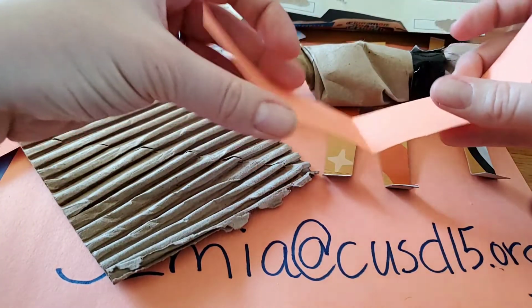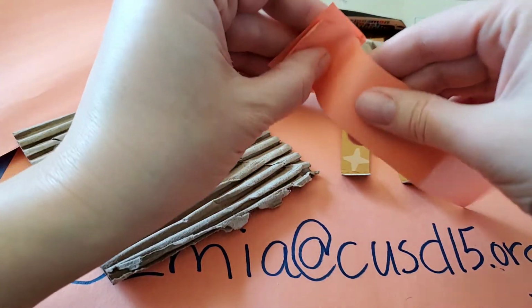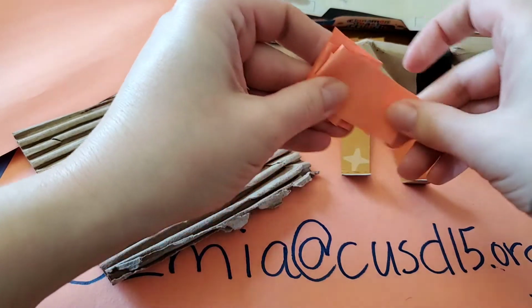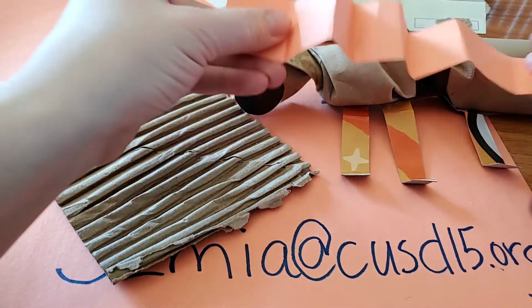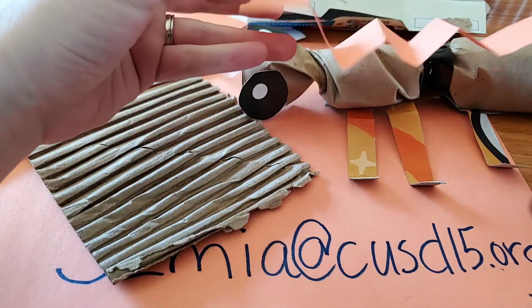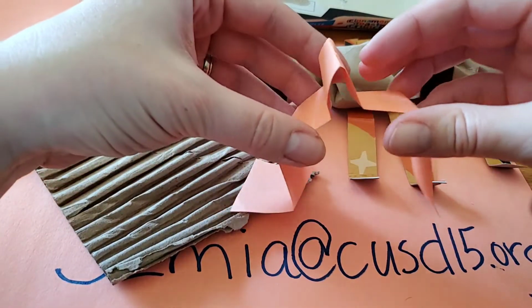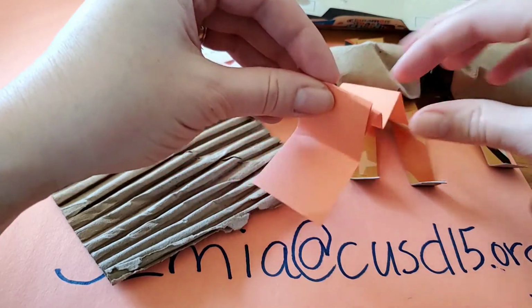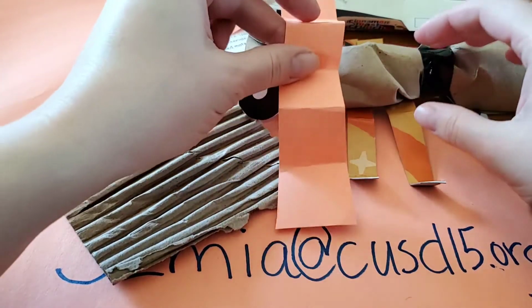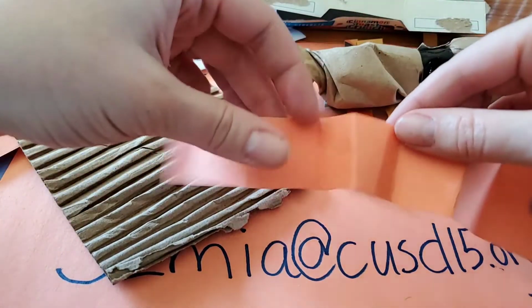I could do an accordion fold. So I can fold it back and forth. And that could be something. Maybe it has spikes on its back. So you can see, I could even use these for legs if I wanted to, although these won't be sturdy for it to stand on. But, you know, if I was making something like a spider, this would be coming really handy for some legs.